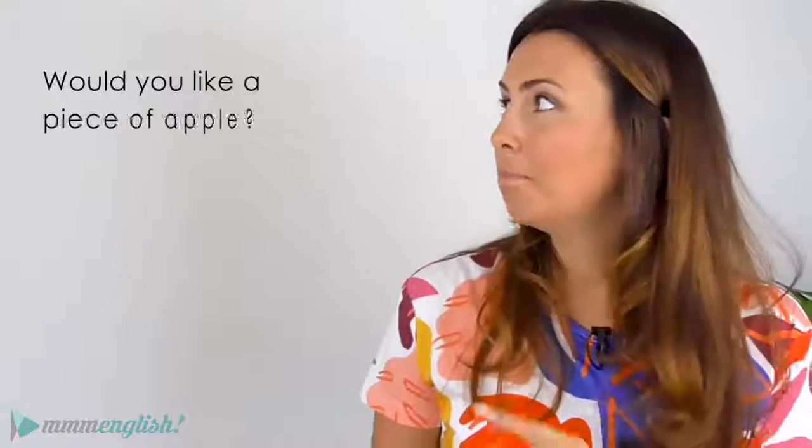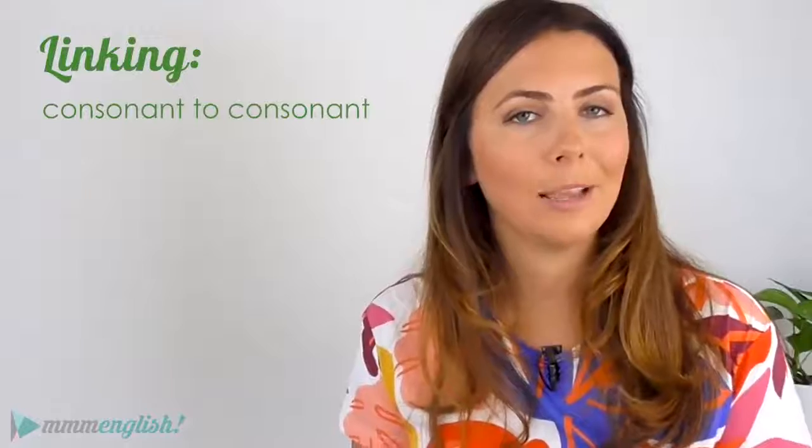Like I said, last week we focused on consonant to vowel linking. Would you like a piece of apple? Would you like a piece of apple? That's consonant to vowel linking. Today, we are going to concentrate on consonant to consonant linking.